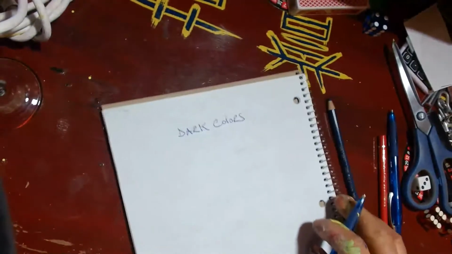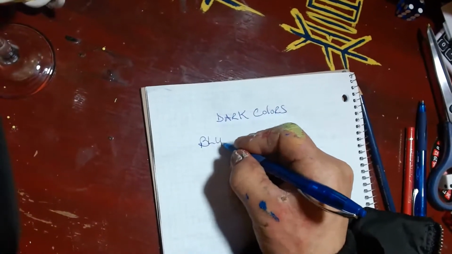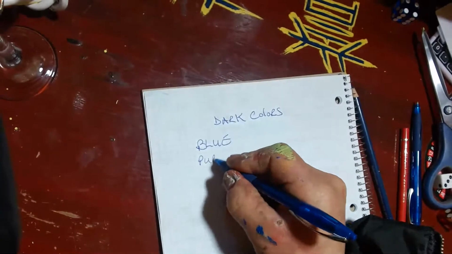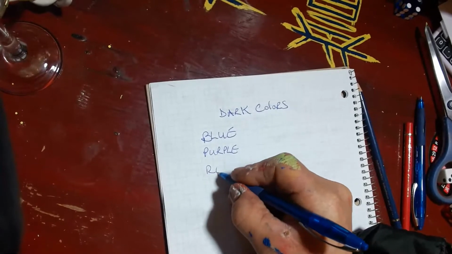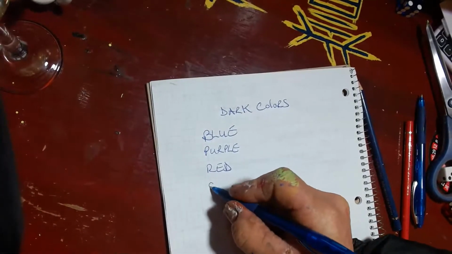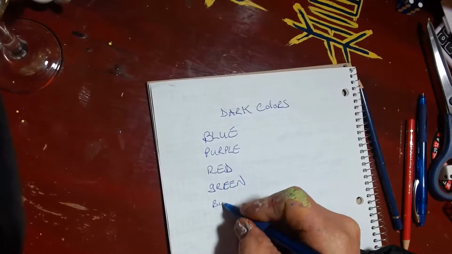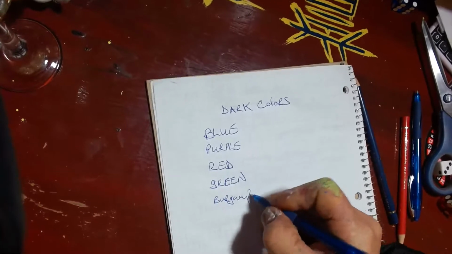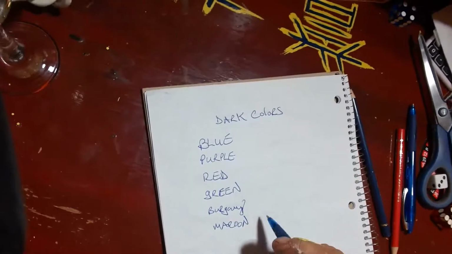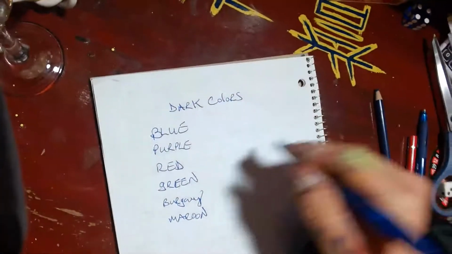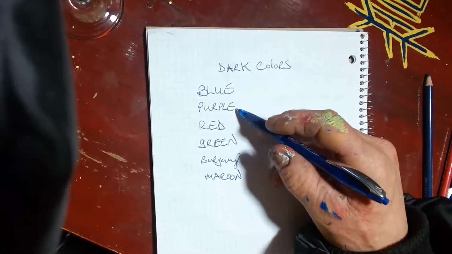And the dark colors, where would you start the dark colors? Would you say blue is a dark color? Purple is a dark color? What is a dark color? Red, is red a dark color? Is green a dark color? Is burgundy or maroon a dark color? Well, if I would take red and blue, I would create purple. Is that a dark color?